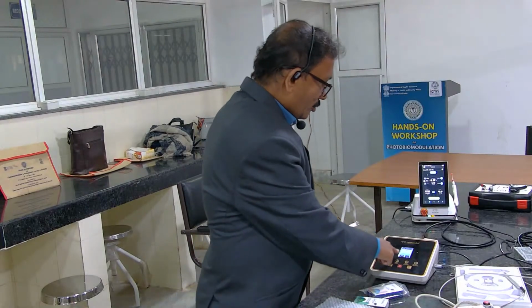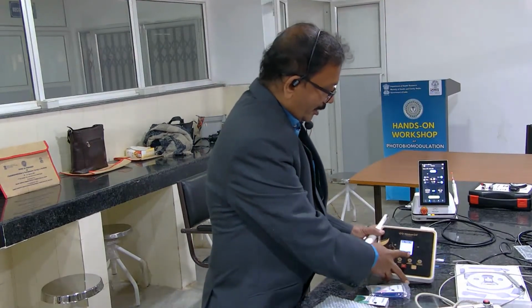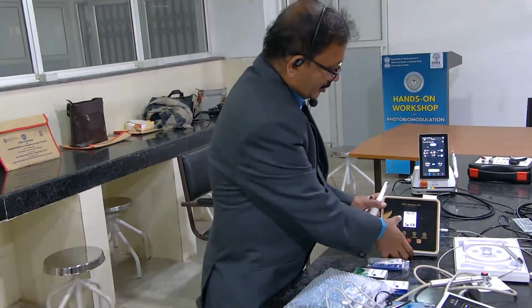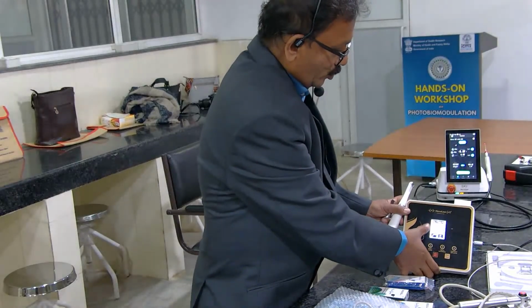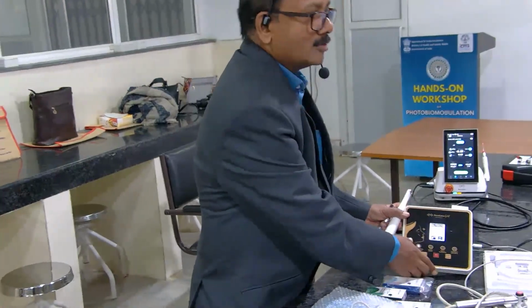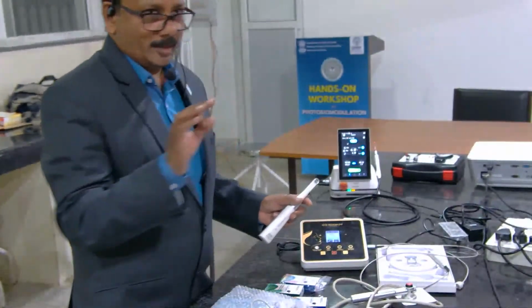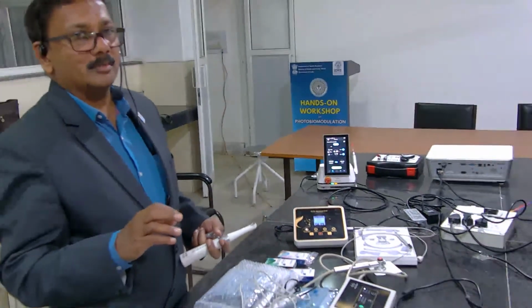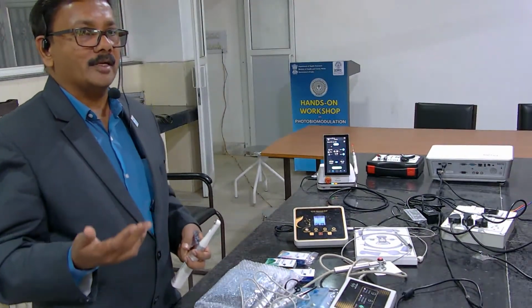Anything that is less than 100 milliwatts, जैसे अभी ये दबाऊंगा तो can you see here 100 milliwatts, I can increase it 200, 300, 400, 500. So photobiomodulation 500 milliwatts maximum you can. Anything that goes above the 500 milliwatts you are going into thermal zone.